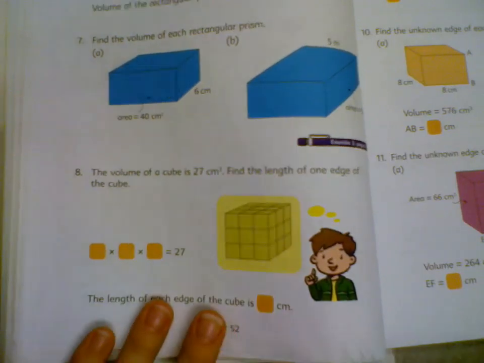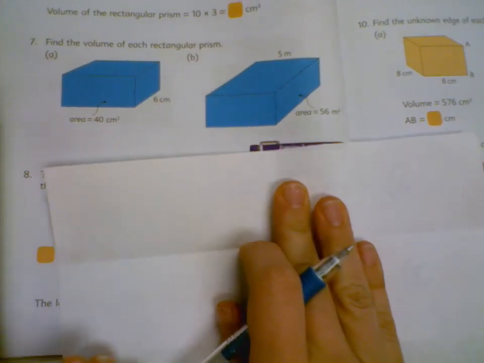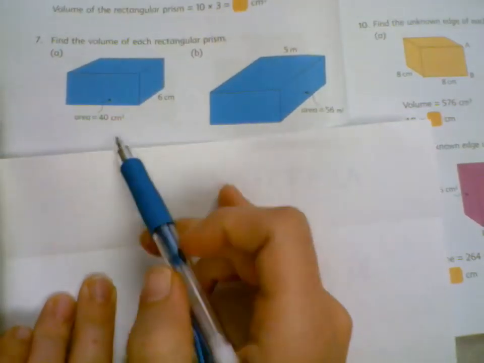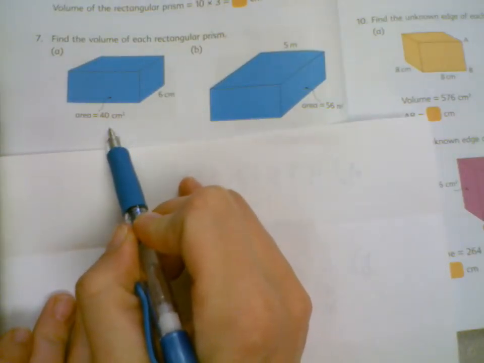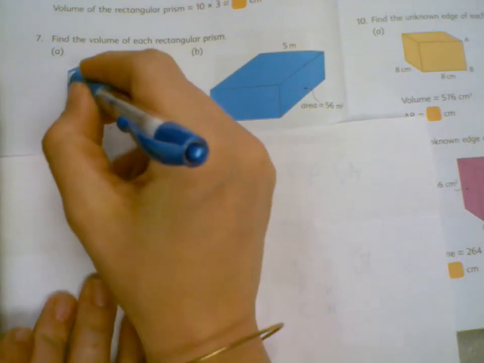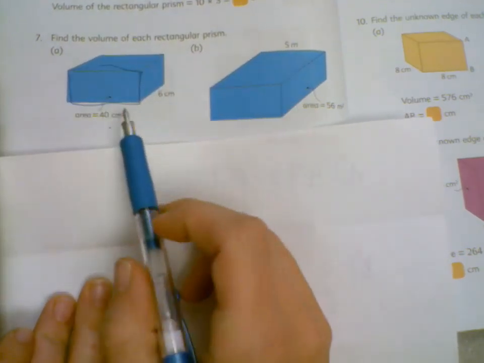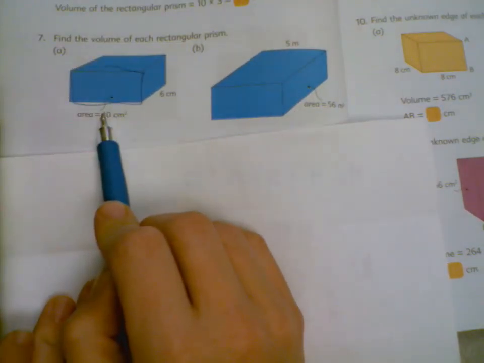Now the last thing for this lesson is problems that kind of did a step for you. Notice where it says for A, the area is 40 centimeters squared. That's talking about this face right here in front. So what they did is they already multiplied height and length.